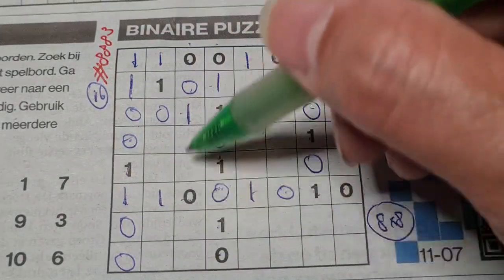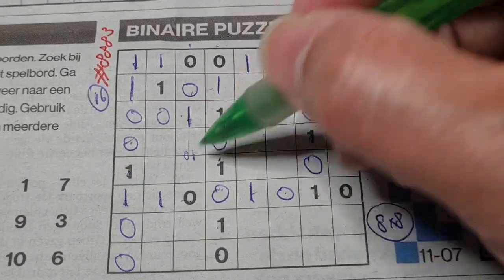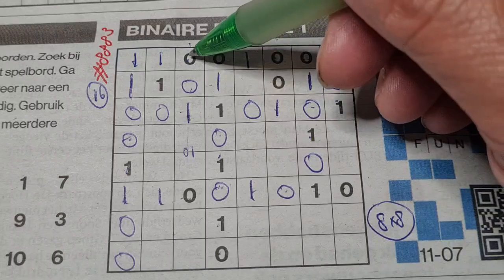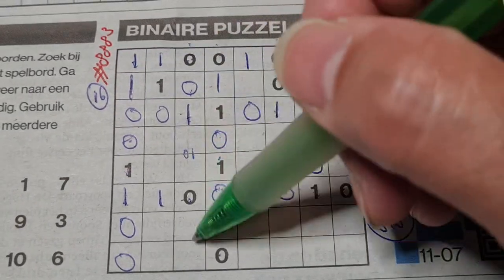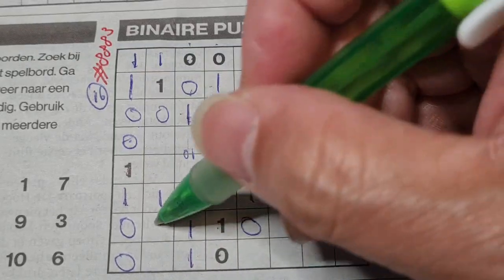I know between an O and a 1, with 2 empty boxes between the O's, an O and a 1 there, but I do not know in which order. So we have the first O, second O, third O, fourth O. So these 2 boxes should be a 1. Double 1, here, no, there, no.